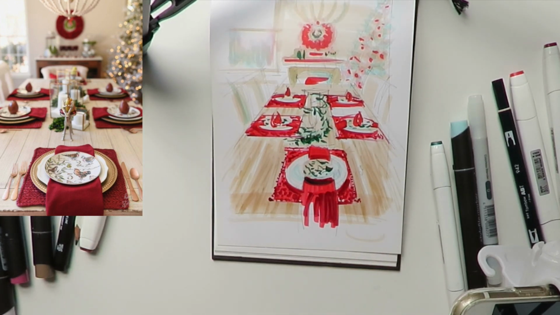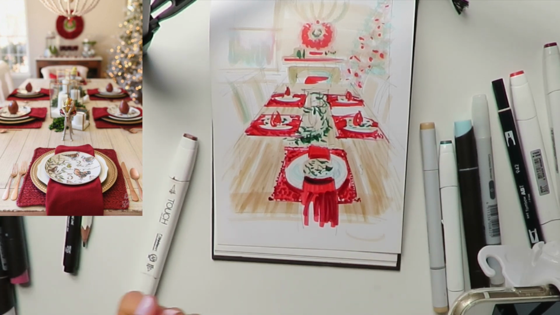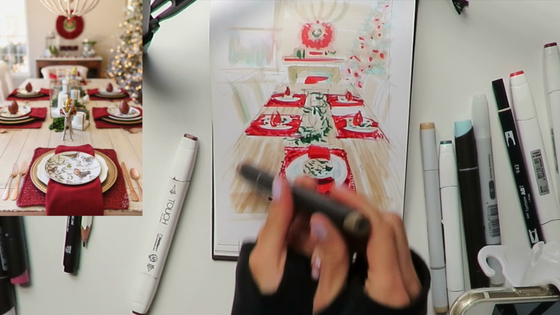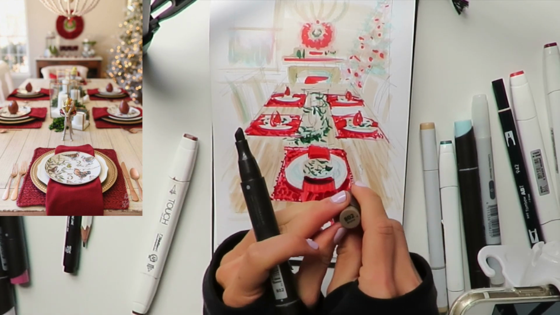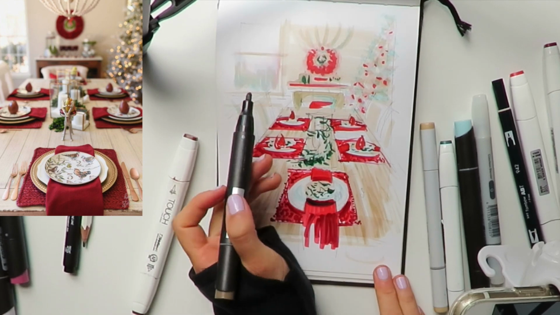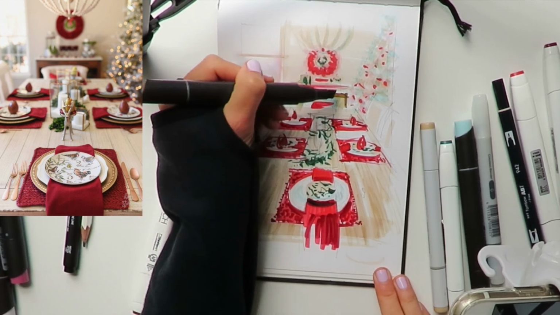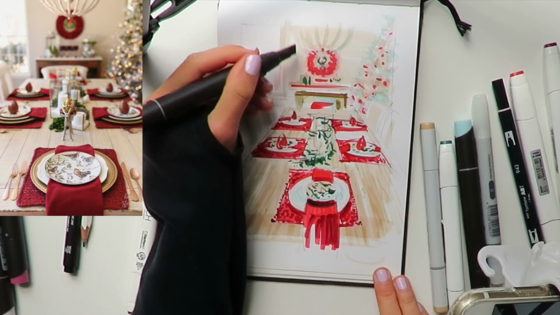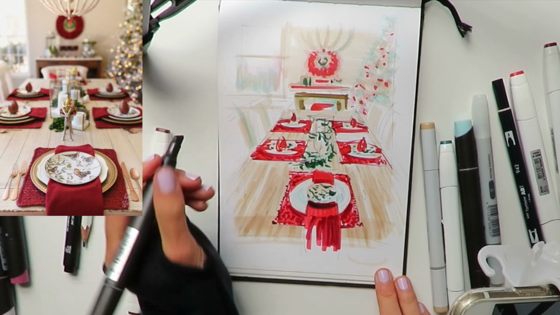All right, so next marker will be this style file marker bronze. The color name is bronze 802, and I will add it very moderately to the background, very nice and easy. Try not to overdo it.